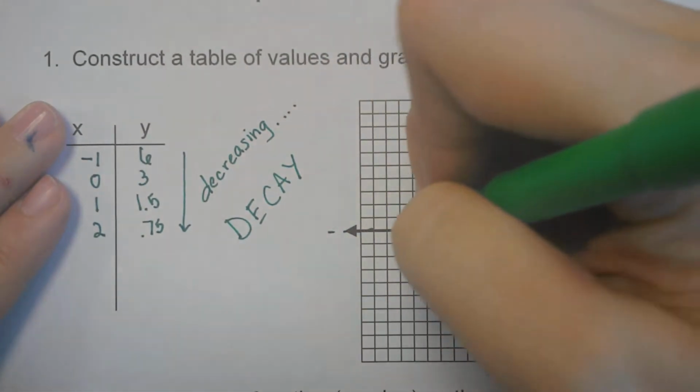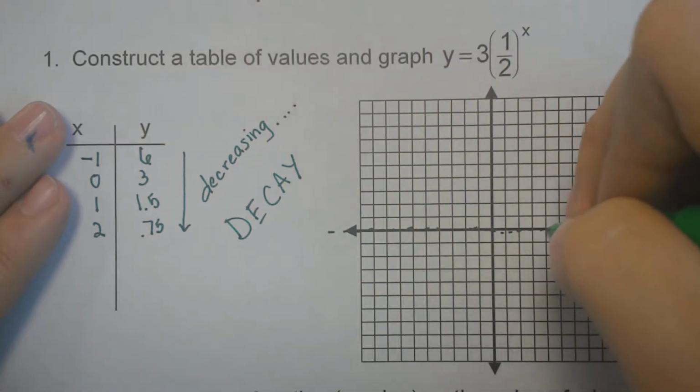And so it is decaying towards y equals 0.